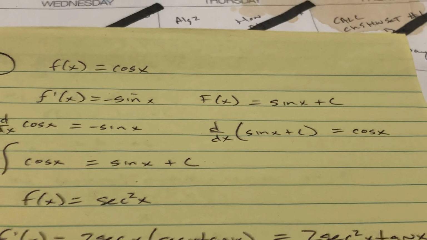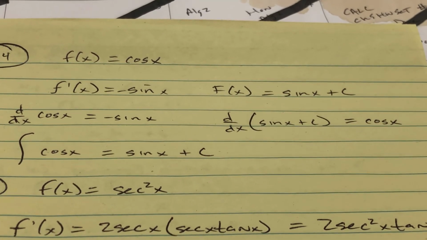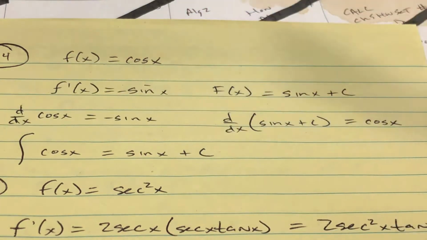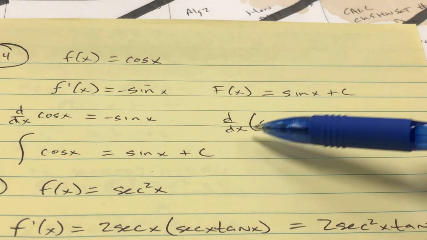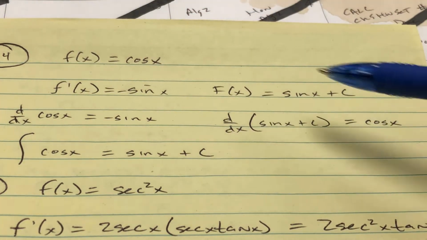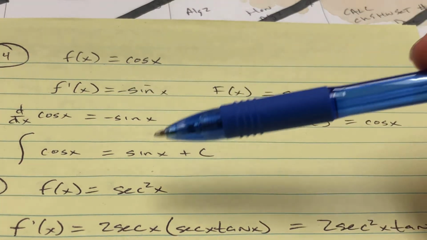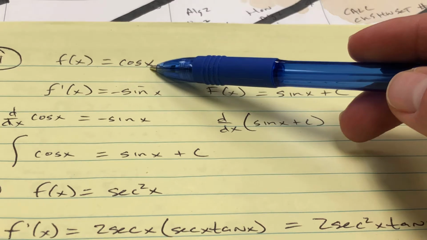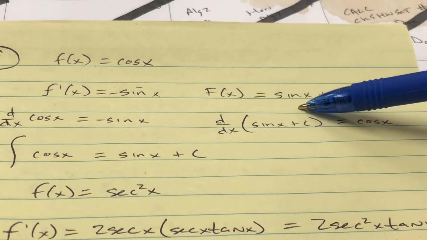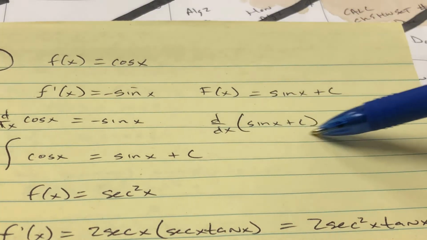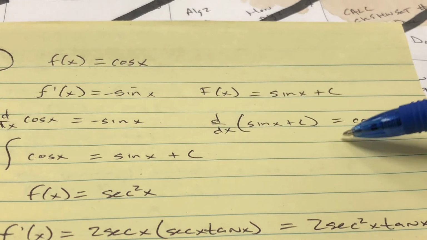So what's the antiderivative? Again, I know the derivative of cosine is negative sine, and the derivative of sine gives me cosine. So if I'm looking for the antiderivative of cosine, I ask myself, I take the derivative of what to give me cosine? I take the derivative of sine to get cosine. Again, plus that arbitrary constant.